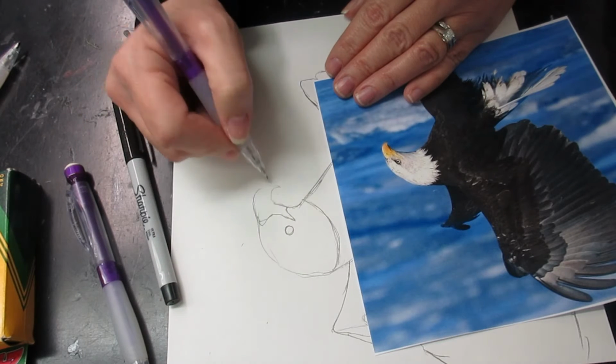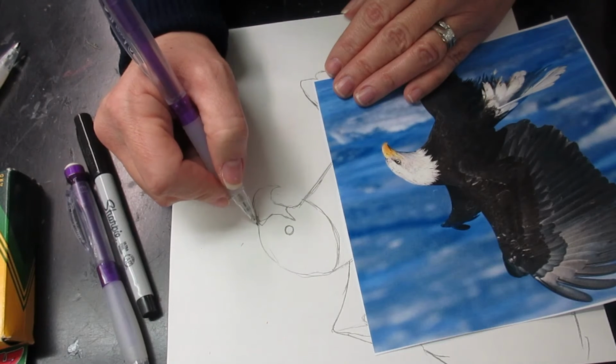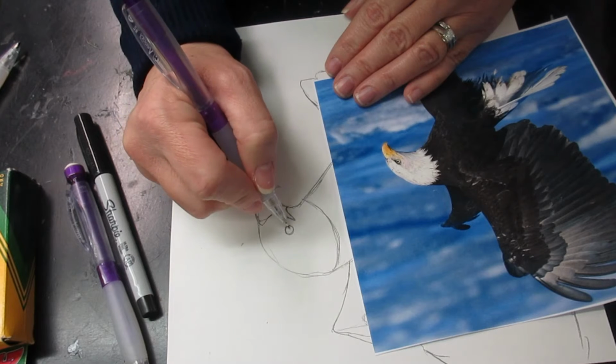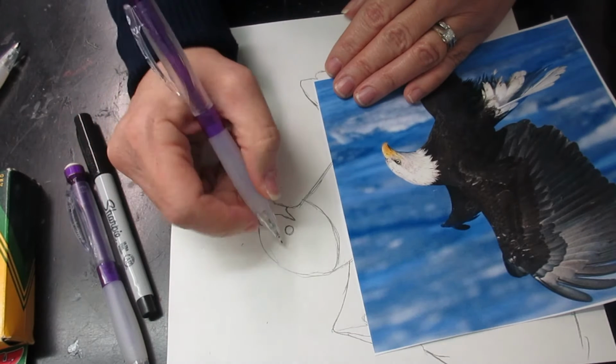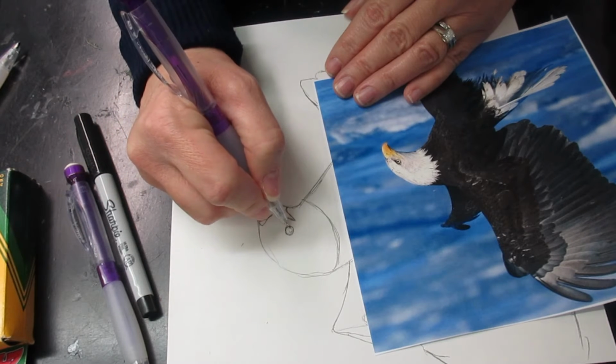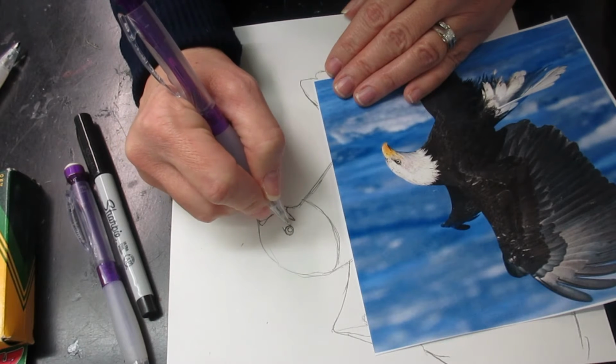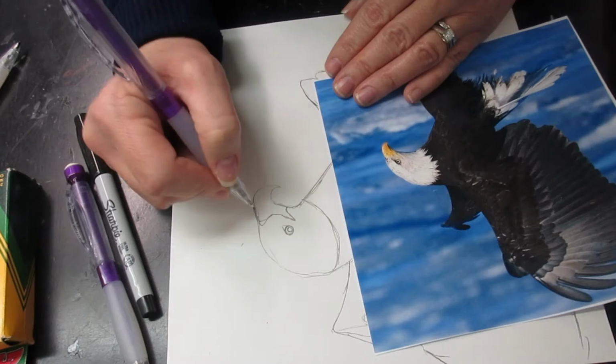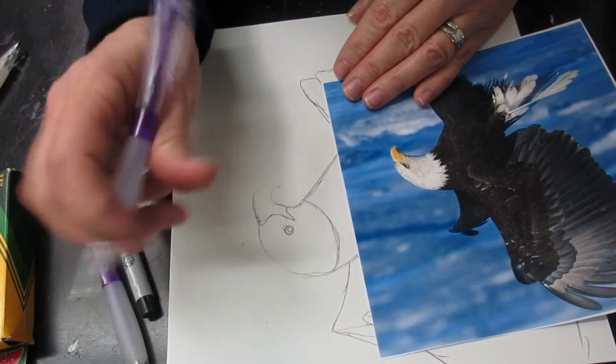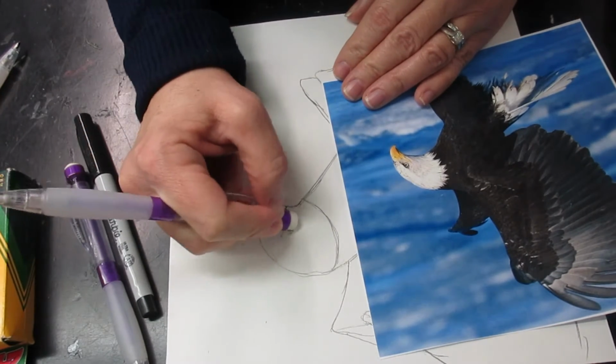So I'm kind of measuring off of my shapes now to figure out where to put everything. I think we might have to go a little bit bigger on that eye.